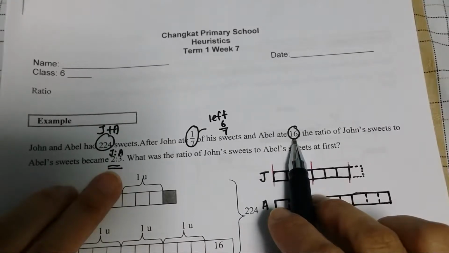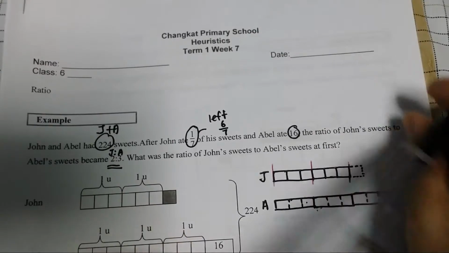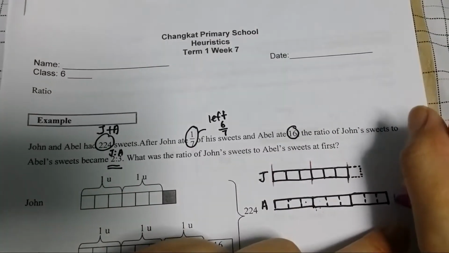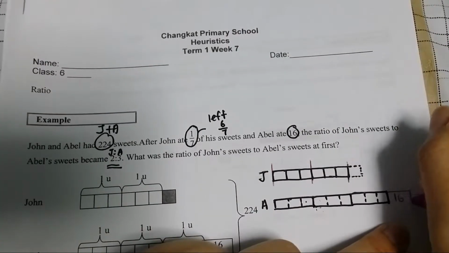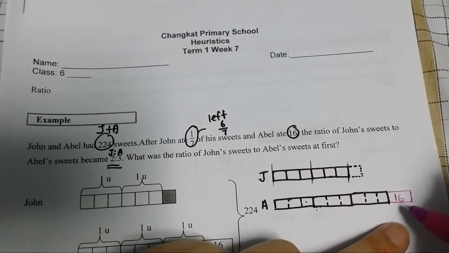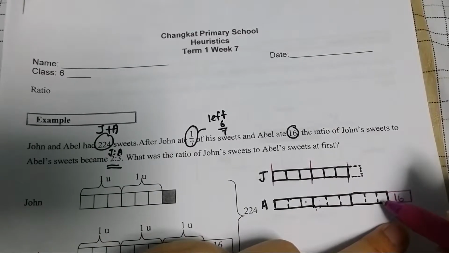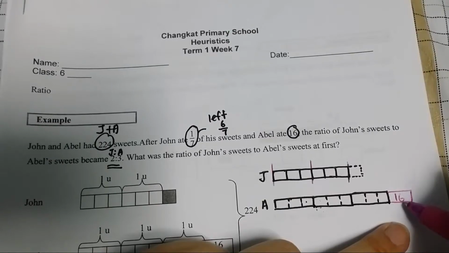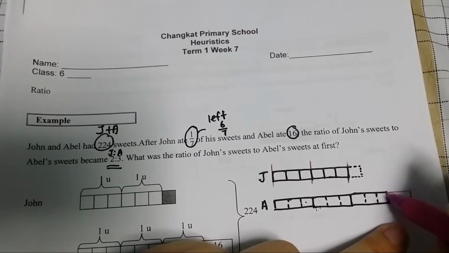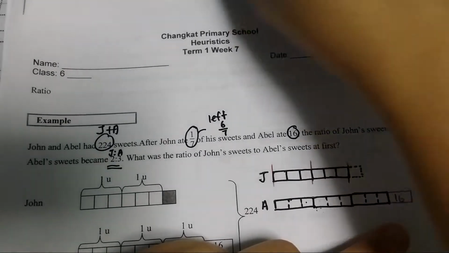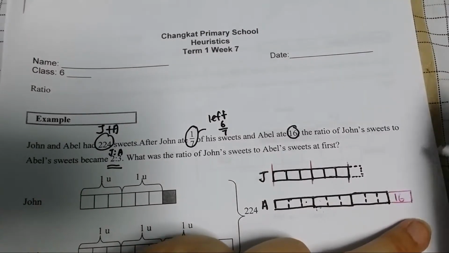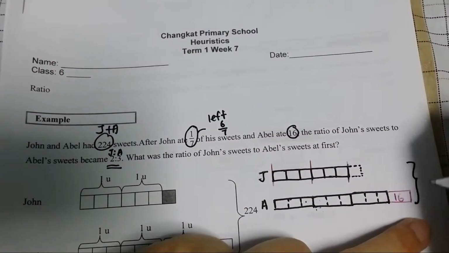You can see that he ate 16, right? Abel ate 16. So 16 units is eaten. I use a different color to help you. And take note, you cannot draw an equal unit like this size. Because if you do, you will think that this 16 is equal to 1 unit. Okay? So now you have this done. The total over here is 2, 2, 4.